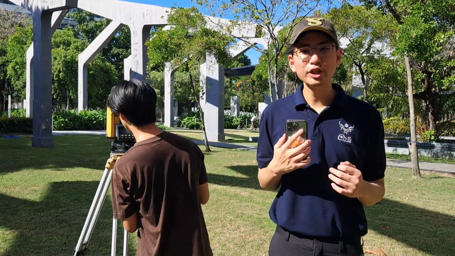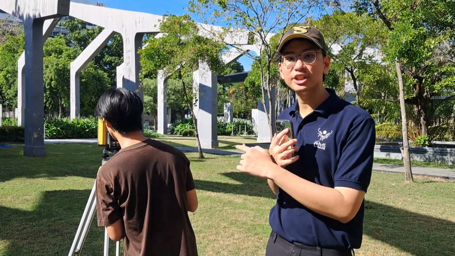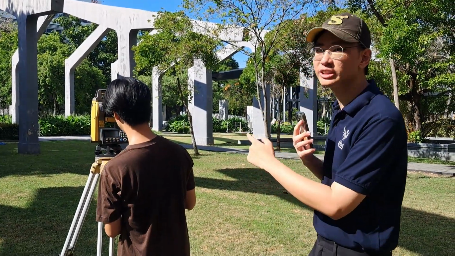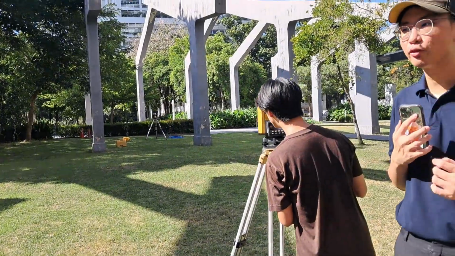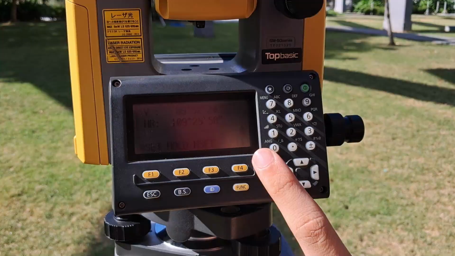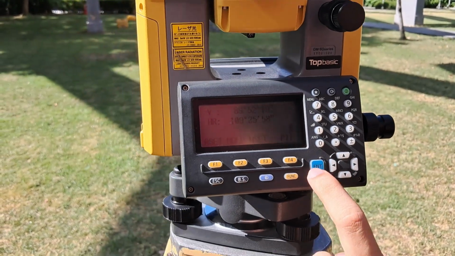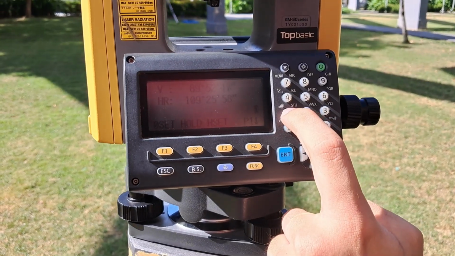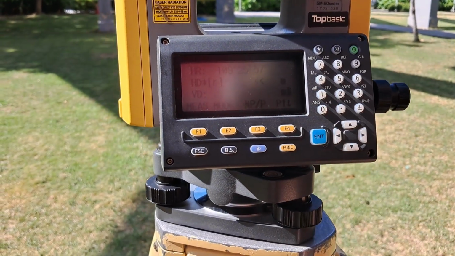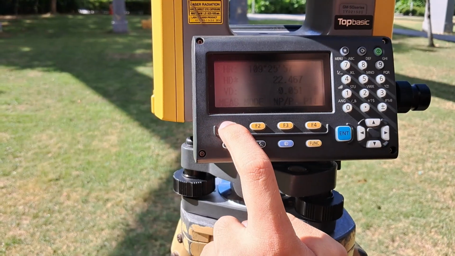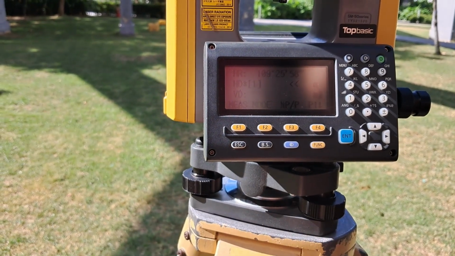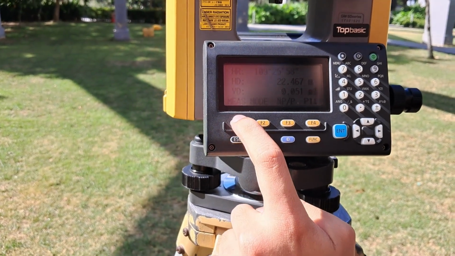And the other measurement that can be done with the total station is the distance between the total station and the prism. We need this distance for calculation. To measure the distance, we change the mode of the total station to distance measurement by pressing 1. And then we press F1 to measure.